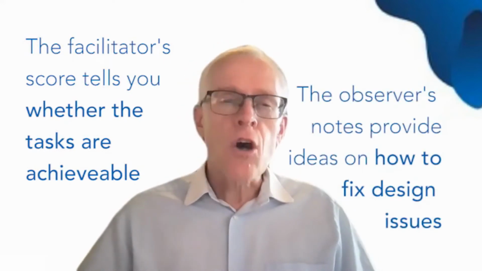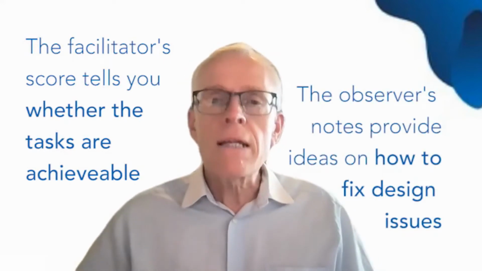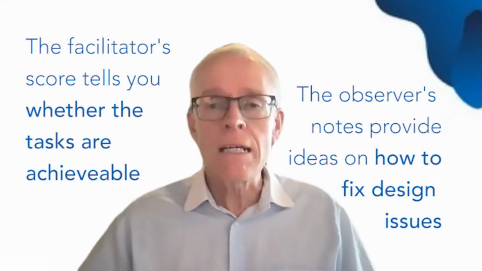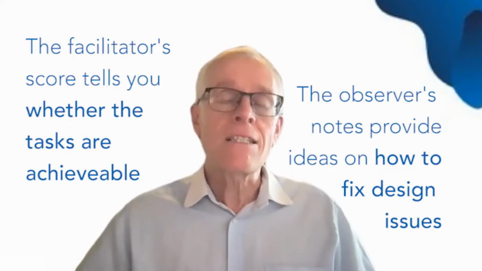In many cases, the comments that people will have made will have really given you the clues on how to redesign the task. But the ideal actually is to usability test your revised solution again.